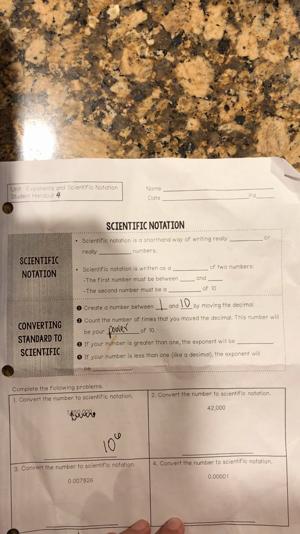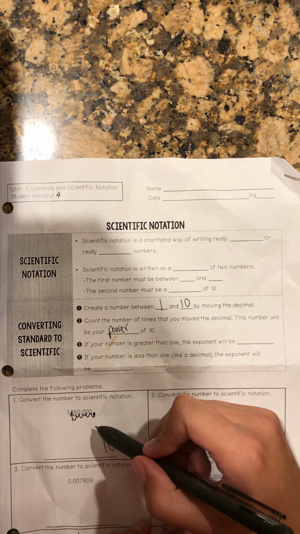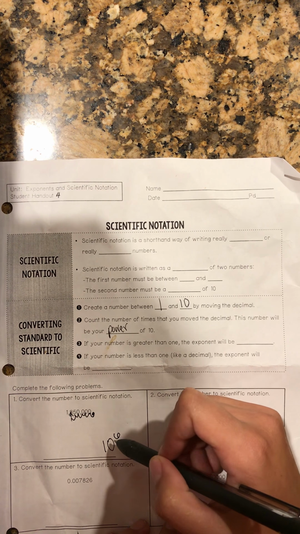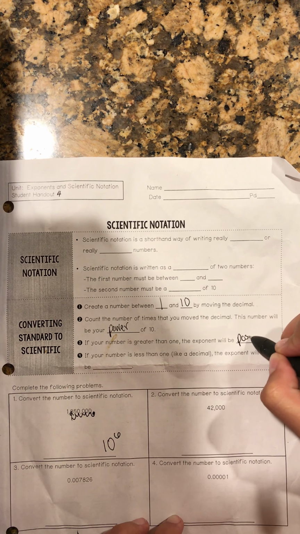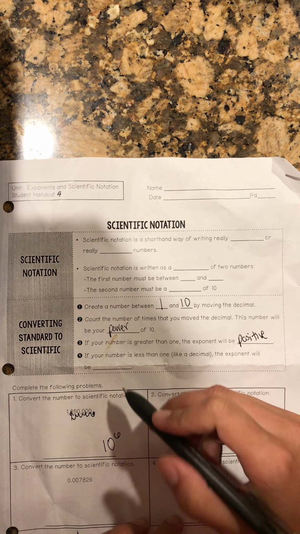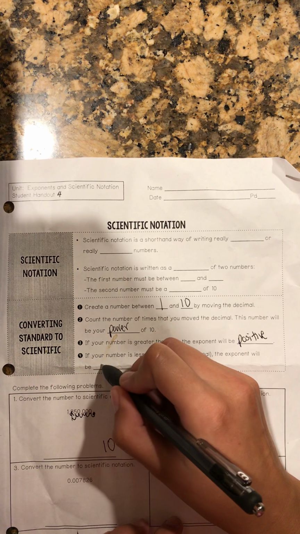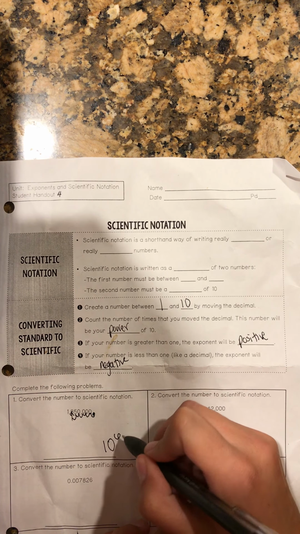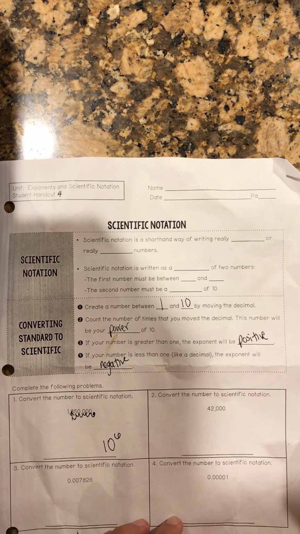If my standard form number is greater than 1, which it is, it's 1,850,000, then your exponent will be positive. If your number is less than 1, then your exponent is going to be negative. Notice how my exponent is positive because I have a number greater than 1.